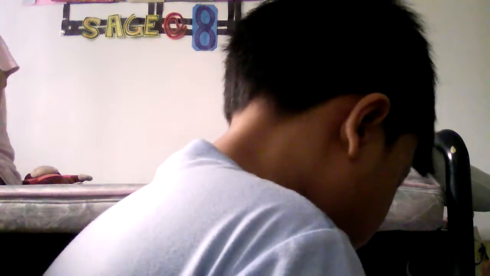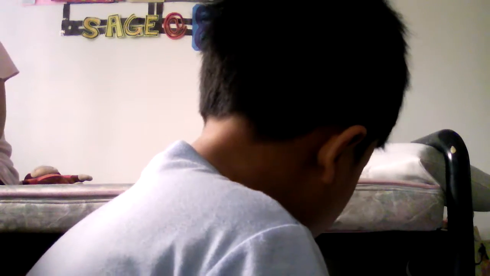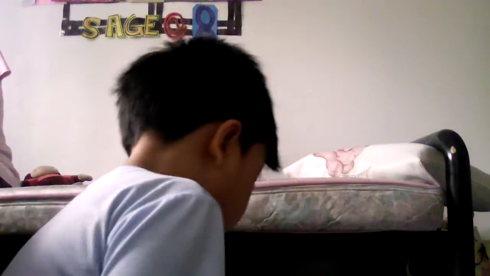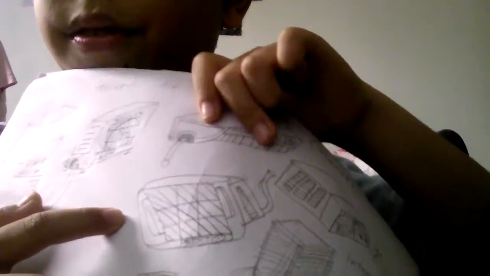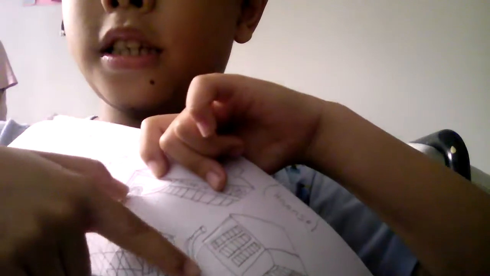And then next, we'll have our ceiling type. This is the ceiling type. Its air goes out here. This is the water hose.